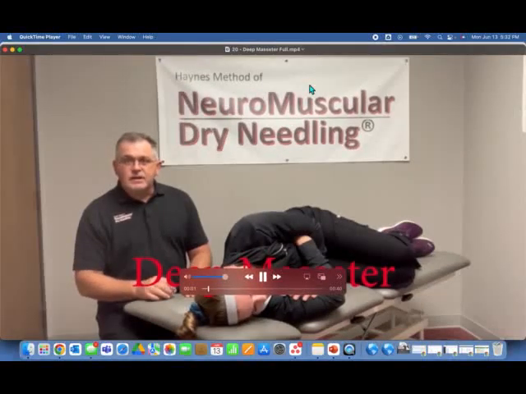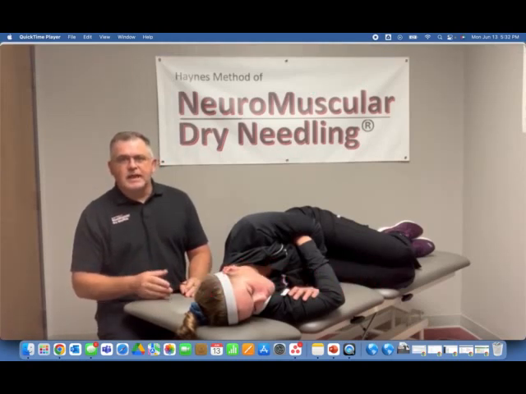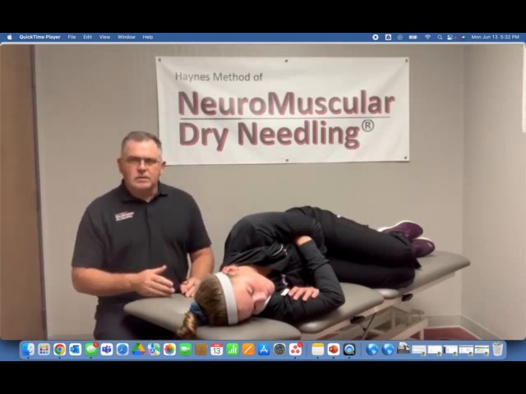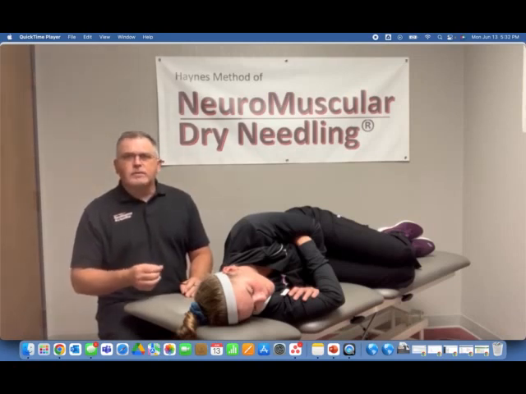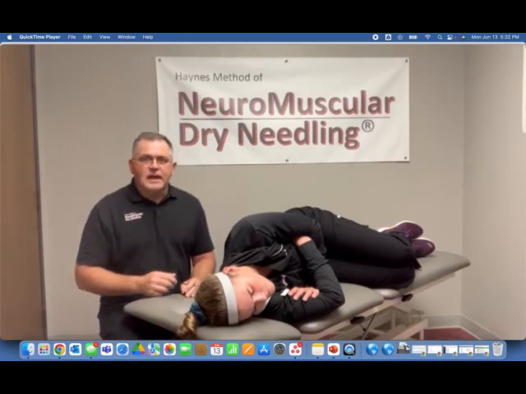For the deep masseter, again, position is going to be sideline. Needle length here is 2 to 3 centimeters, and the backdrop down to the mandible. We're going to needle lateral to medial at 1 finger breadth posterior, 1 finger breadth caudal from the groove of the temporal process of the zygomatic bone, inferior to the zygomatic arch.